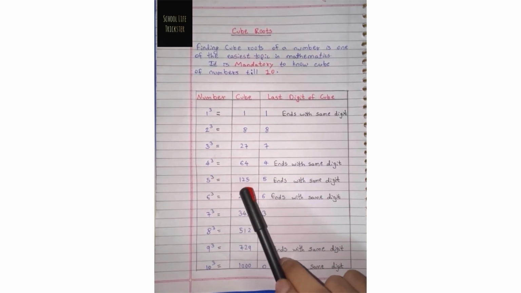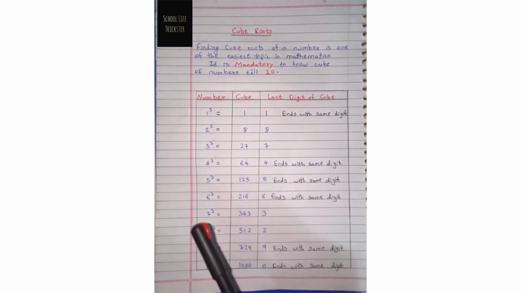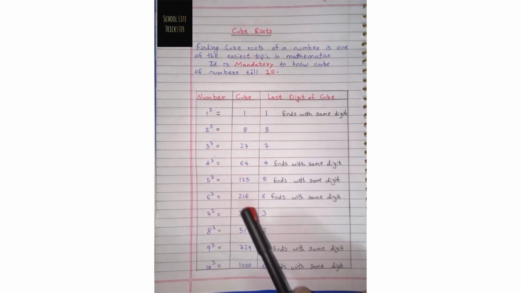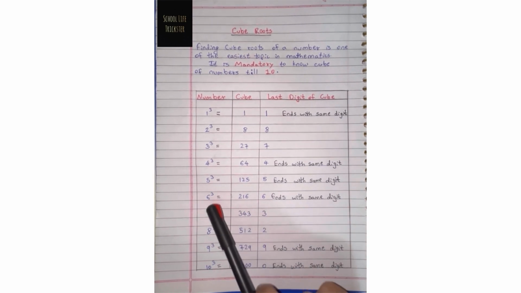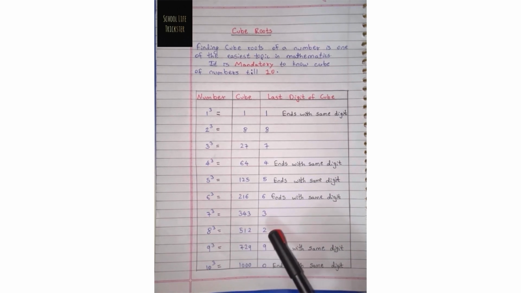5 cube is 125 and ends with the same digit 5. 6 cube is 216 and ends with the same digit 6 as it is. 7 cube is 343, ends with 3. 8 cube is 512 and ends with 2. 9 cube is 729, the last digit of the cube is 9, ends with the same digit. 10 cube is 1000 and ends with 0, ends with the same digit.